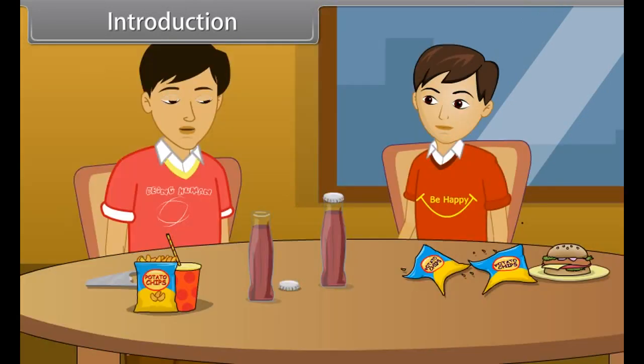Rohan, to know more, you have to explore about the solutions. Students, you must be curious to know more about this. Today, we will discuss more about the solutions. Objectives.